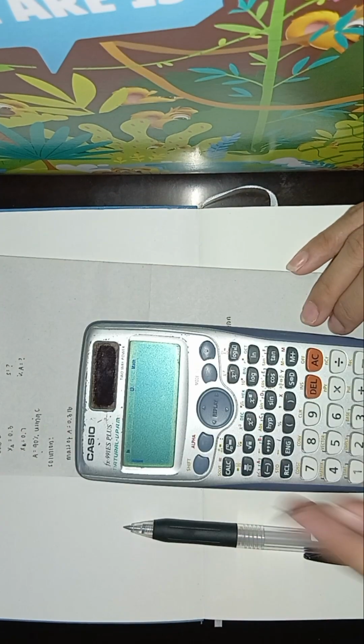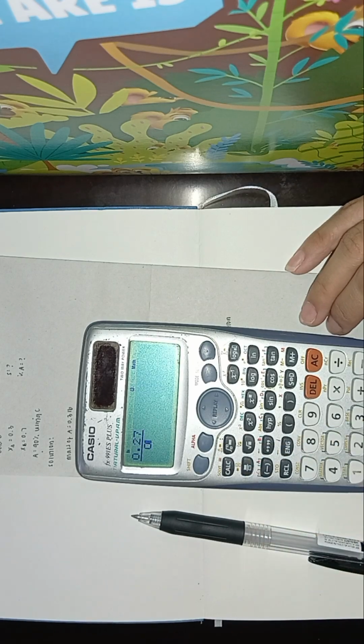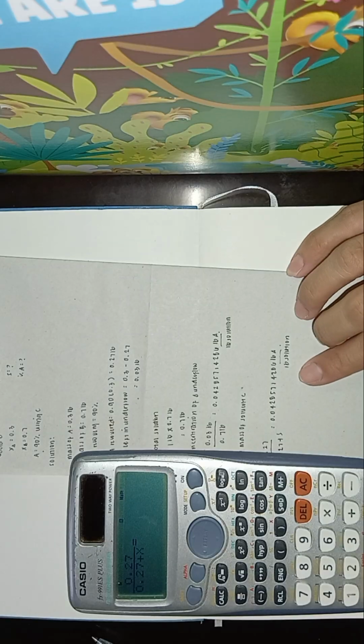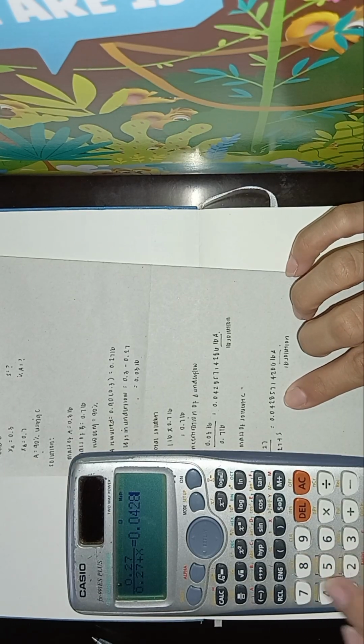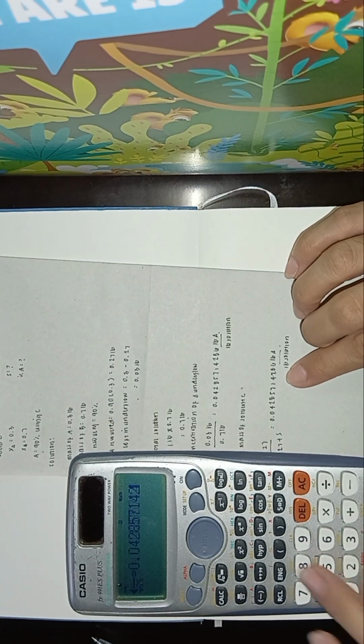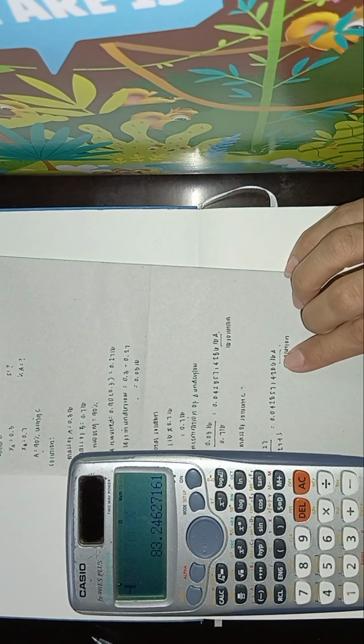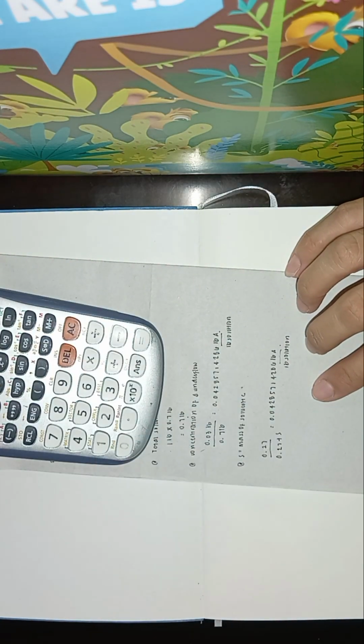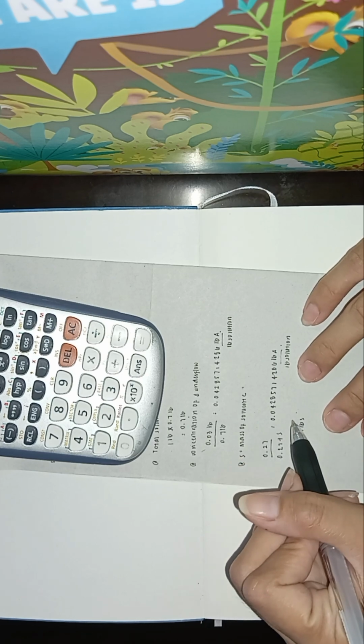So using Shift Solve, our S is equal to 6.03 pounds. So we need 6.03 pounds of solvent C per pound of feed.